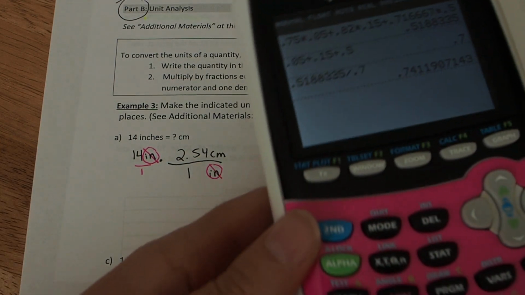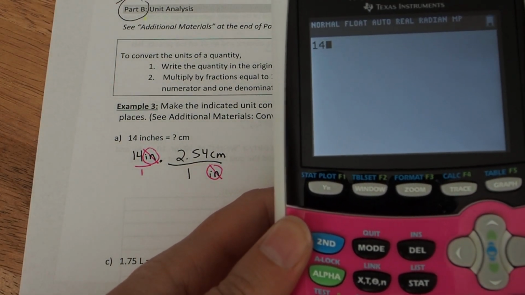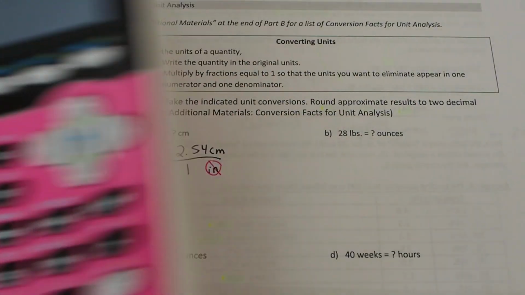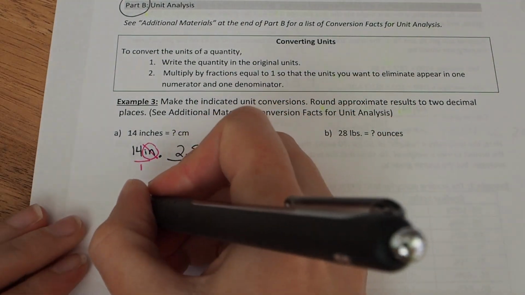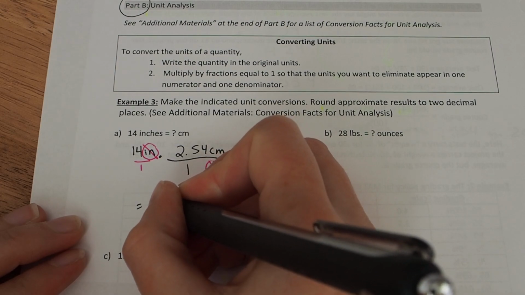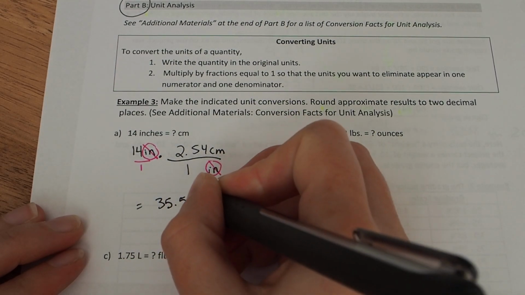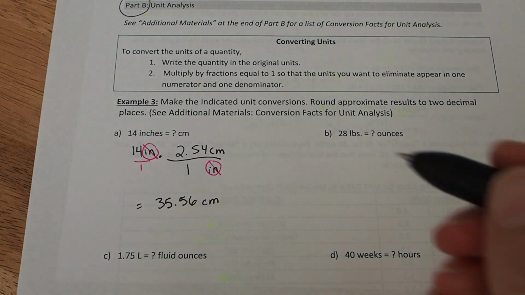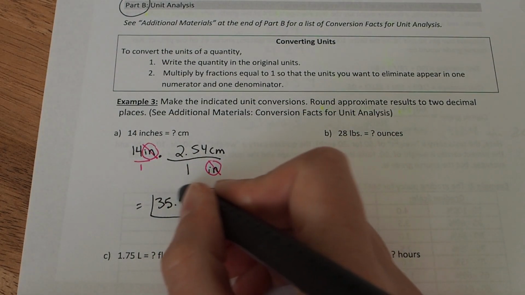So 14 times 2.54 is 35.56 centimeters. You multiply the denominators together also, but that's just 1, so divide by 1, you still get 35.56 centimeters.